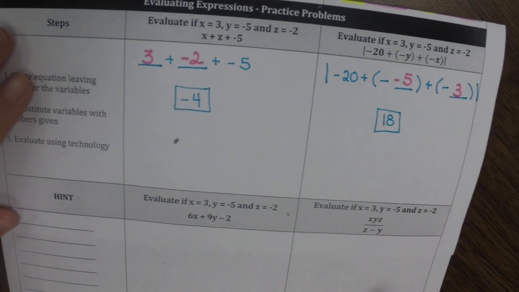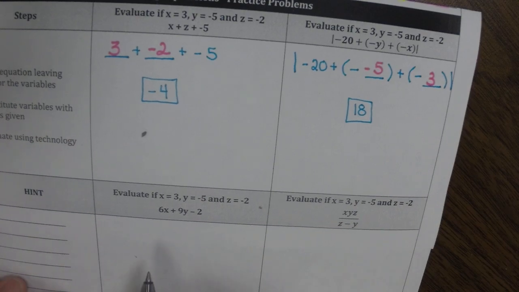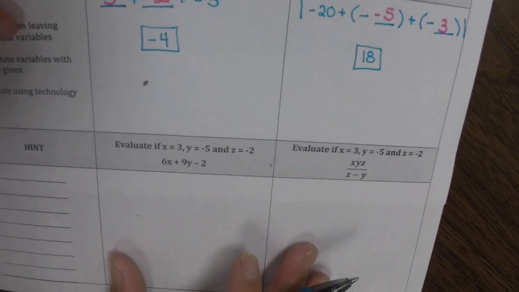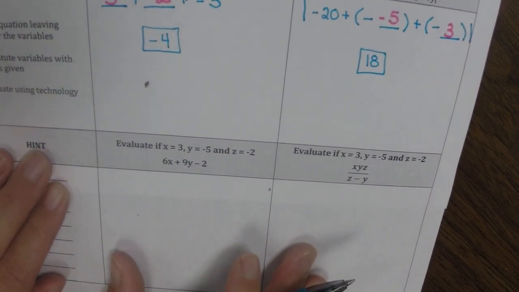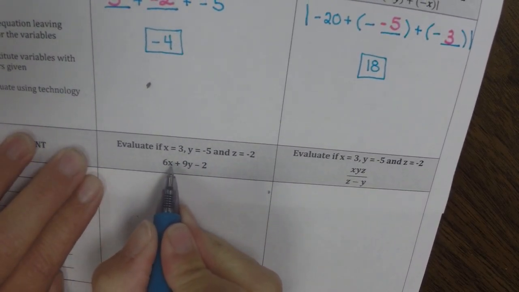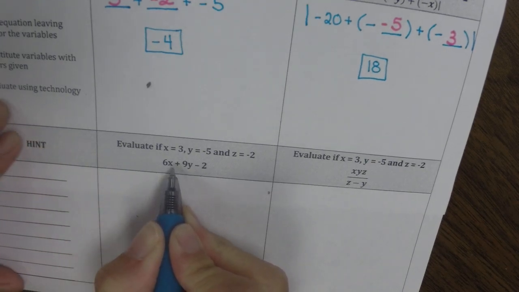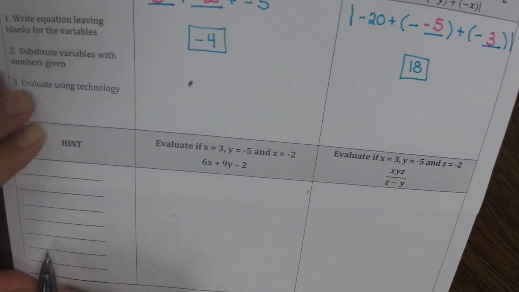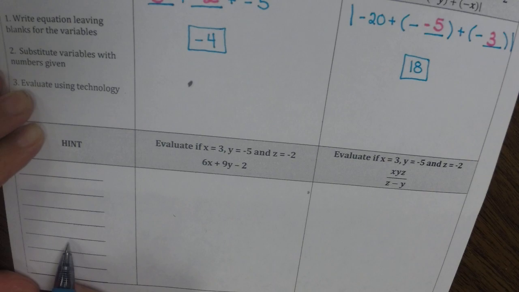Okay? And so if we were to look at this one and we do our first step, it says that we're supposed to leave blanks for the variables. But when we're multiplying, instead of leaving a blank, we're going to use parentheses. So that would be another one that you could add over here on the hint, is that when multiplying, use parentheses instead of blanks.